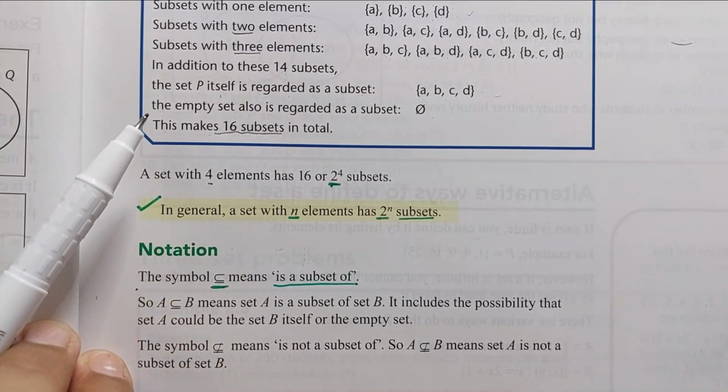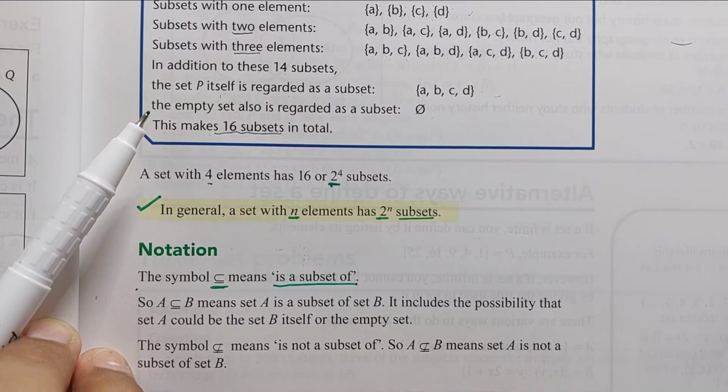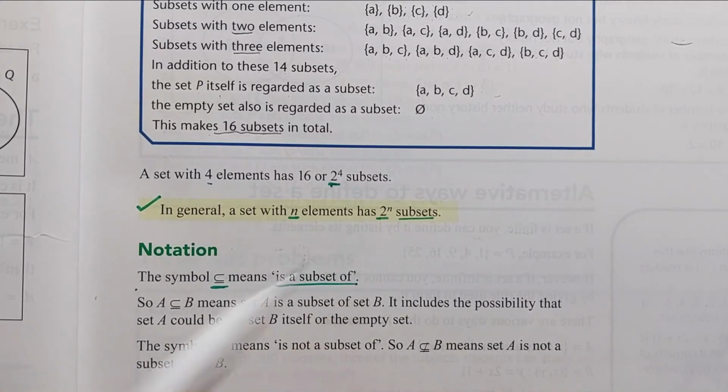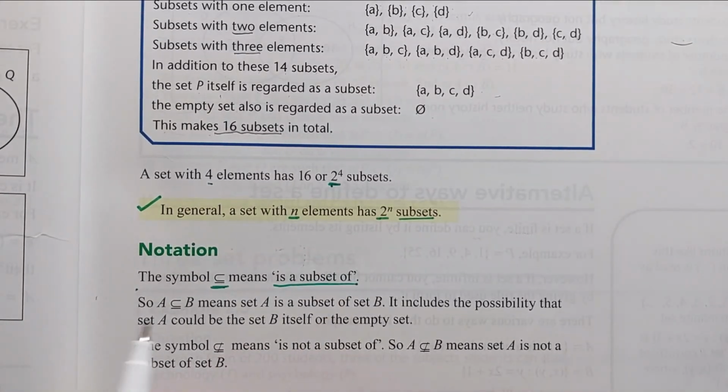In this example we have just learned how to find the subsets of a particular set and how many subsets we can make of it. We have learned the formula. Now this notation is between two sets. When A is a subset of B, it means that set A could be the whole set B or it can be the empty set.